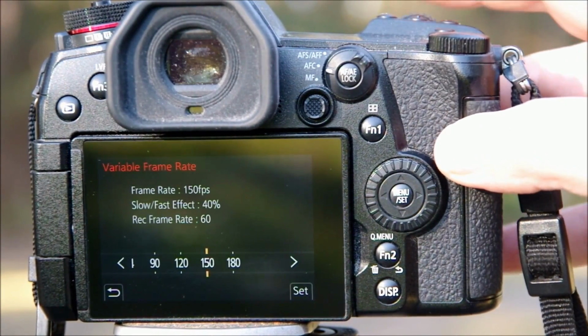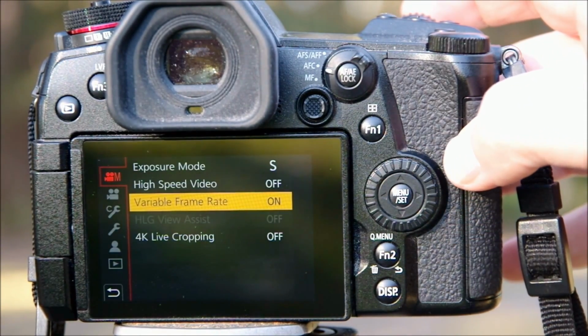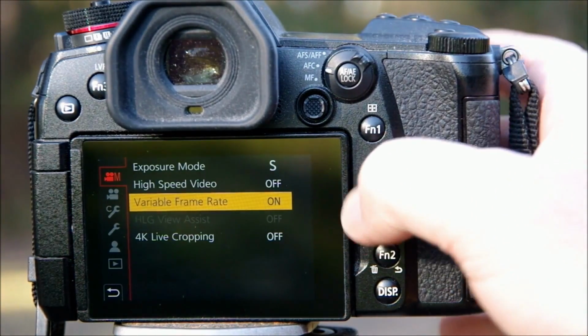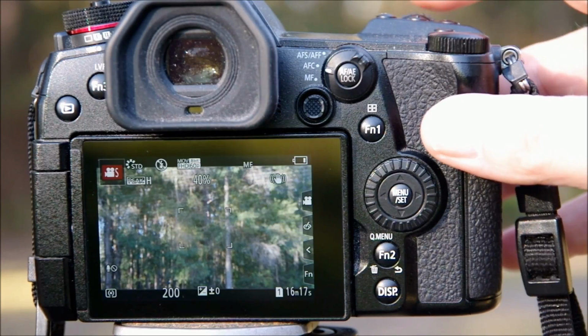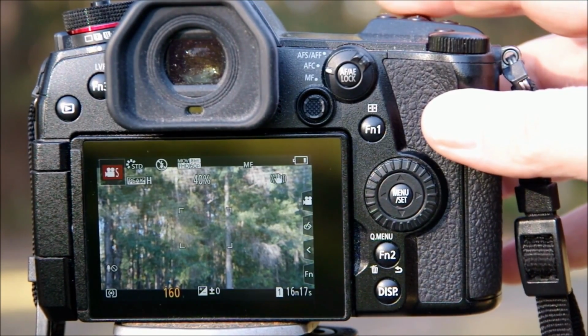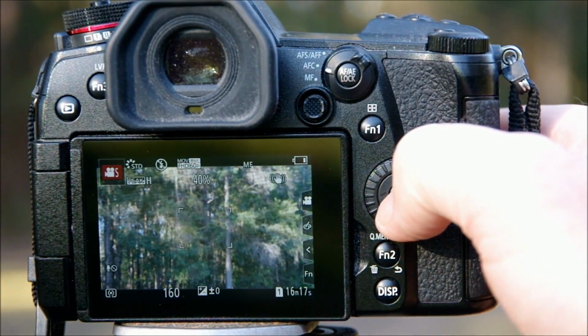So first I go back to the Creative Video part of the menu, go to Variable Frame Rate and set it to 150. Then I return to the shooting screen. I don't need to touch ISO this time because I'm already in auto ISO from before, but I do want to change the shutter speed to 160, which is the slowest shutter speed I can use at this frame rate.